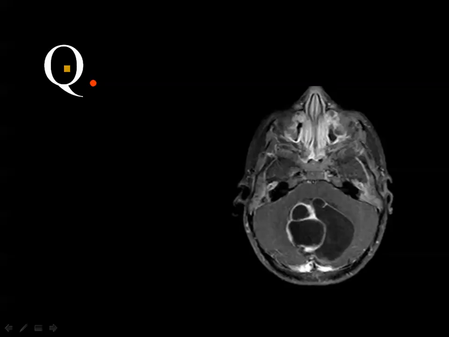Axial T1 fat set, post-contrast MRI after injection of contrast, showing the posterior fossa with a big cystic space-occupying lesion showing some marginal enhancement of the cyst. What do you think? What do you mean by fat set? Fat set, the image is obtained after injection of contrast with fat saturation.